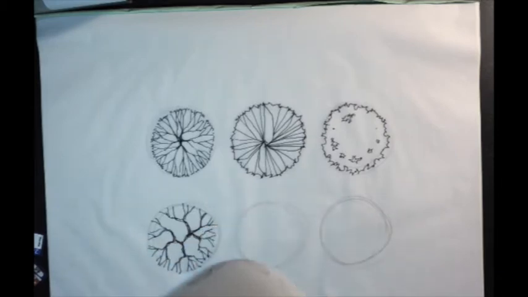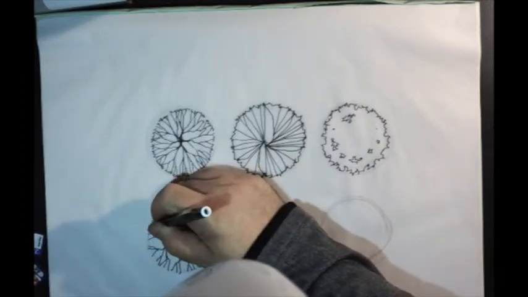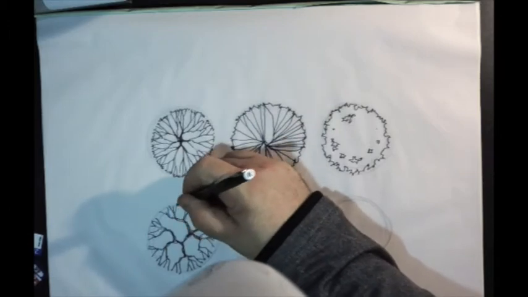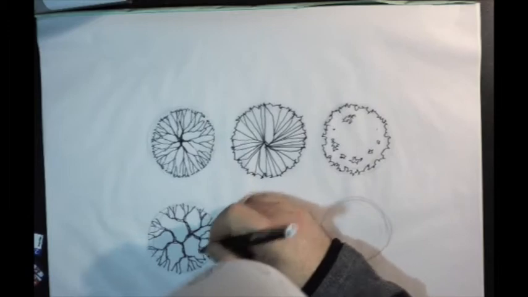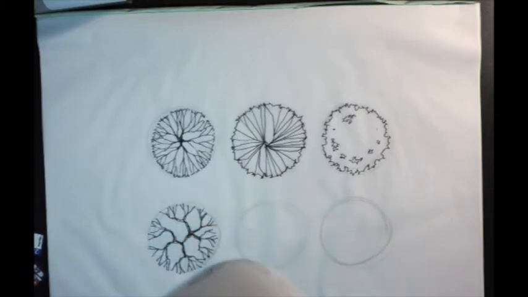So maybe that's a different species of tree. Take the tertiary branches all the way to the canopy itself. So it's just a variation of this one. It has a lot more open space in between.